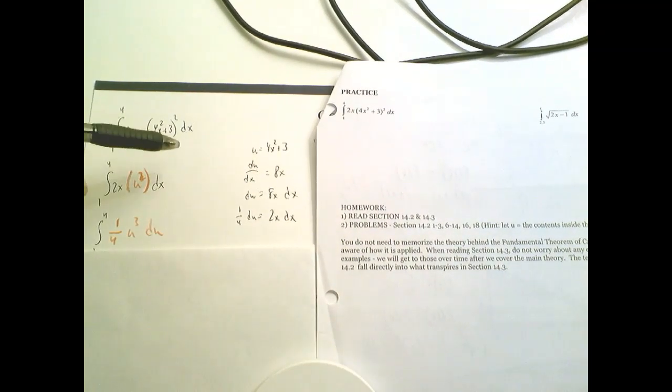Let me move my camera over a little bit. You can see my setup. And so the first thing I've done, I've gone ahead and put my u in. 2x dx still stays, and I just have u squared. Now, just a quick side note, you don't have to do all this in one step. You can put it all together. I'm just showing it to you in a sequential mode just for safety's sake as you learn your way through this type of concept and this type of procedure.